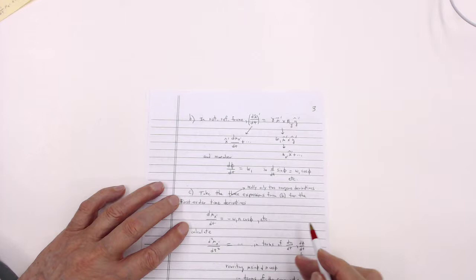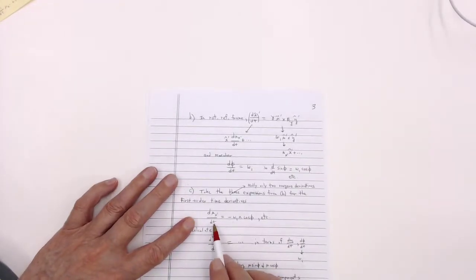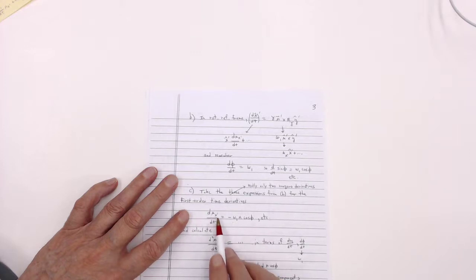In fact, one of the equations that you'll get is d mu x prime dt equals omega 1 mu cosine phi.